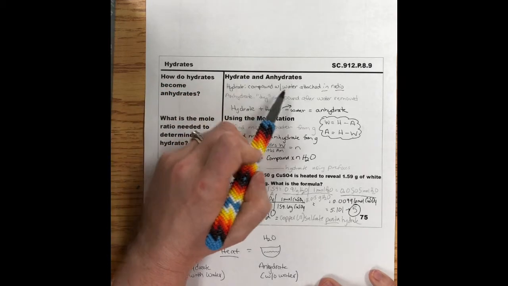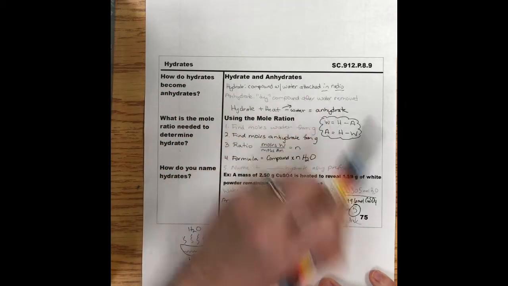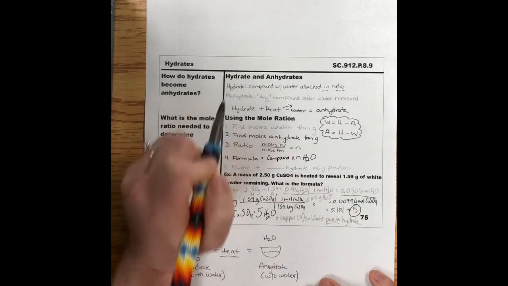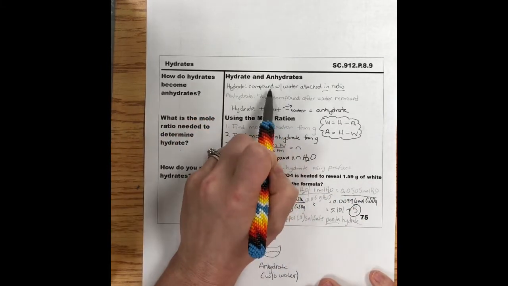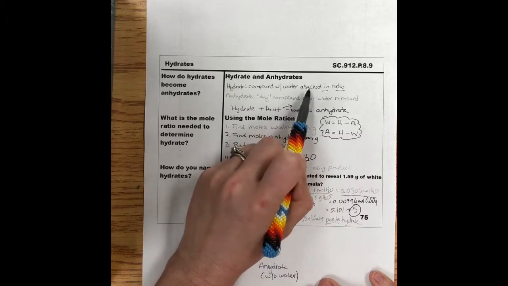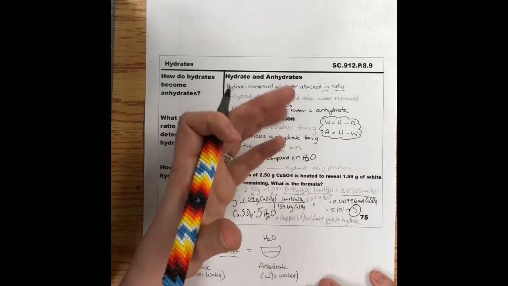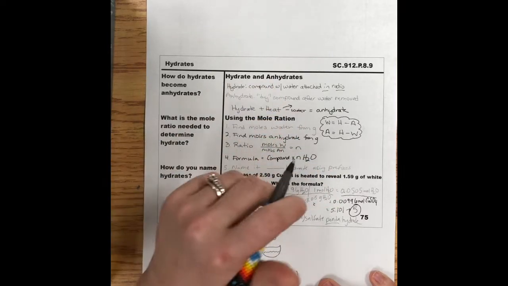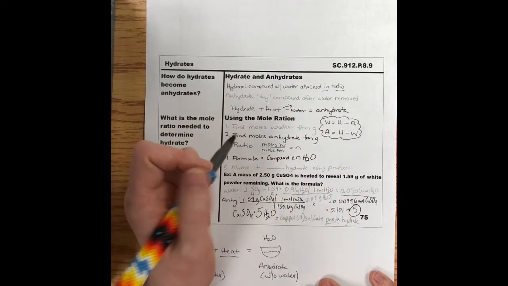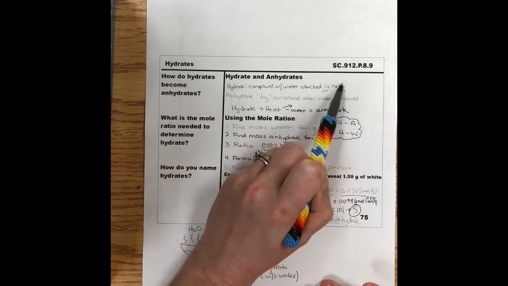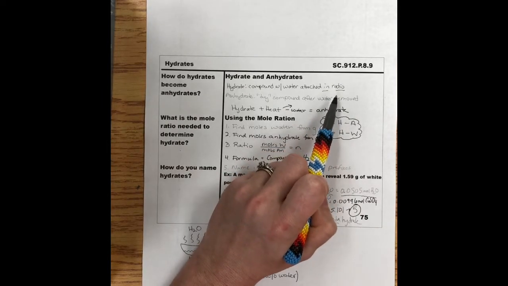A hydrate is a compound that has water attached in a specific ratio. So it's not just a compound with some water put in it. It's a compound that is attached when that water is attached in a specific ratio. So for example, for every one sodium chloride molecule, there are 3 water molecules attached to it. It's always done in ratio, and so that's our key there, is in ratio.